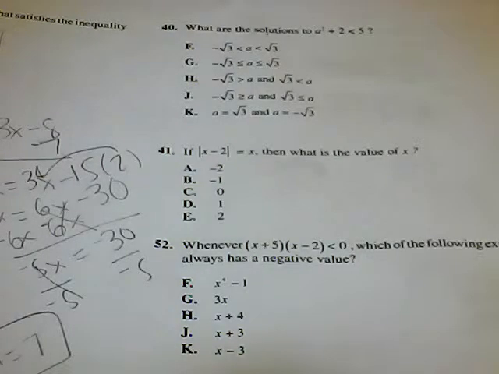But let's continue with number 40. So number 40.